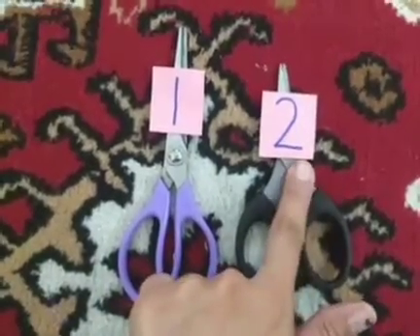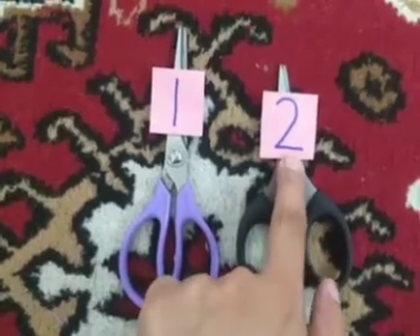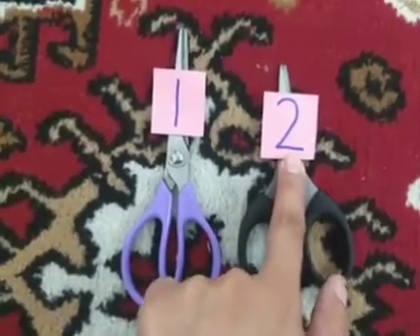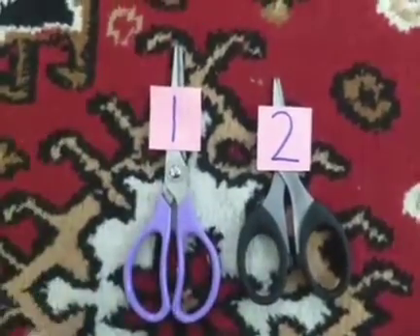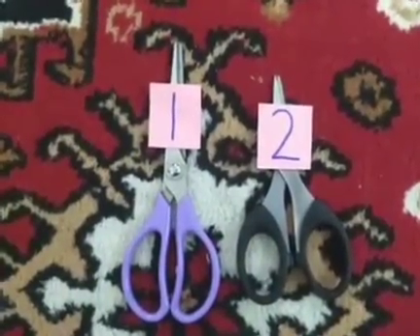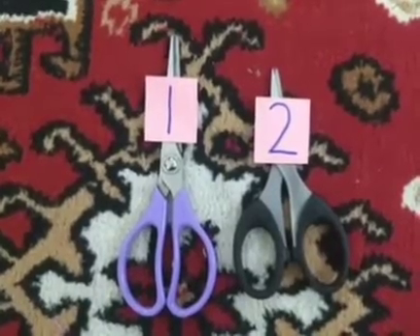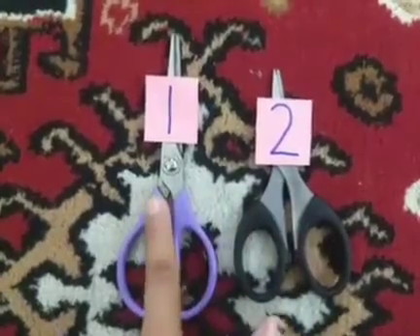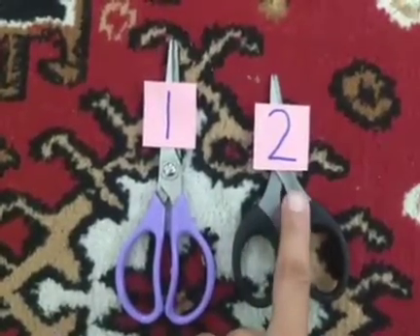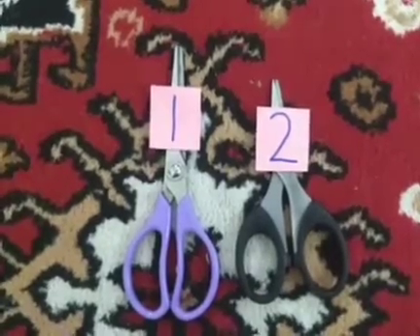Stop. This is my last number. Here, number 2 is my last number. When I ask the question, how many scissors do I have, the answer is, I have 2 scissors. 1, 2. My last number is my answer to the question, how many?